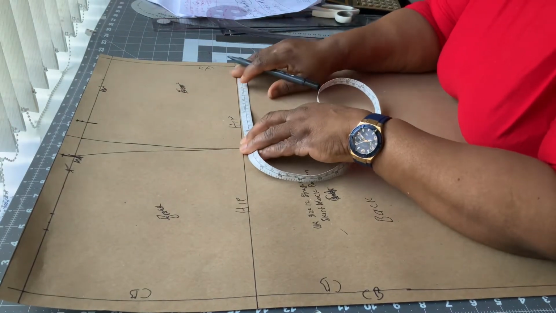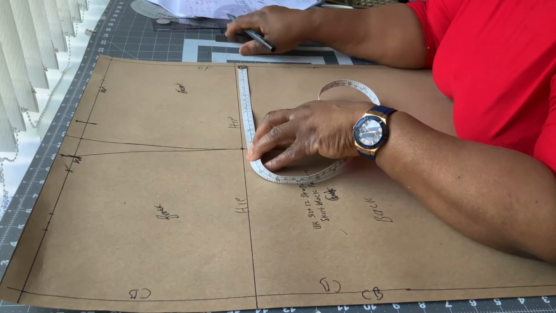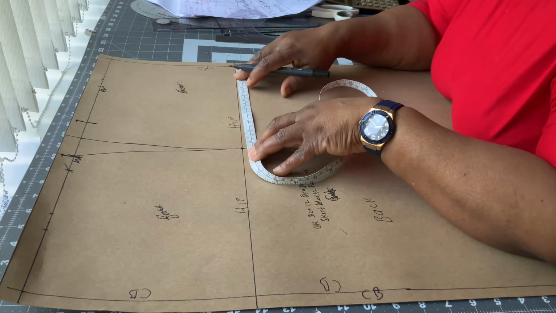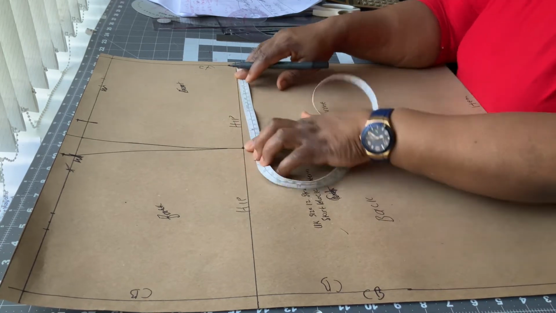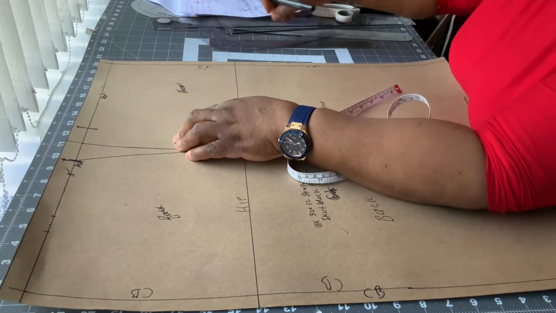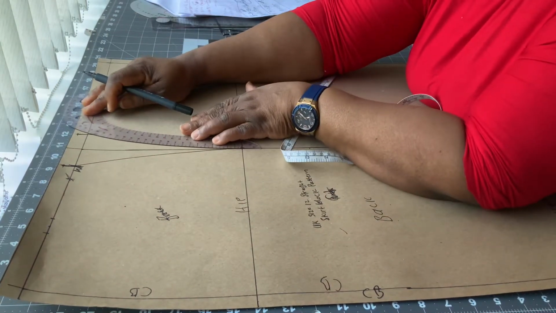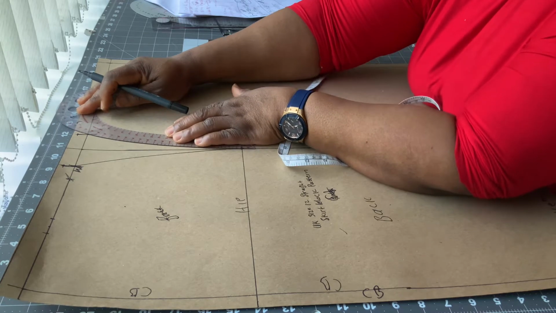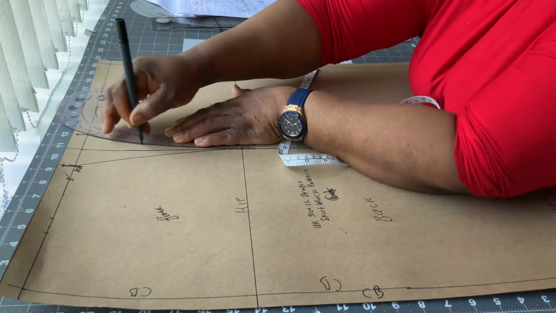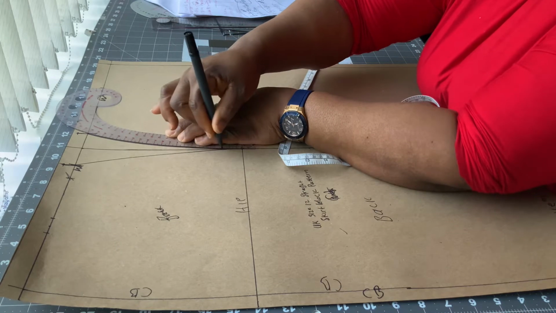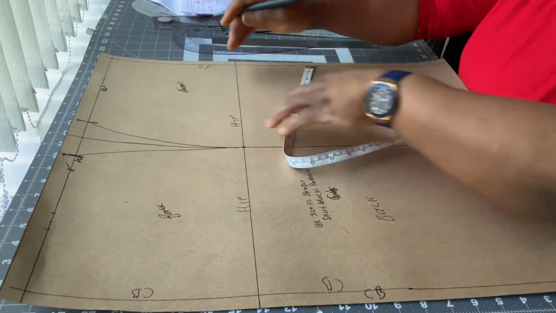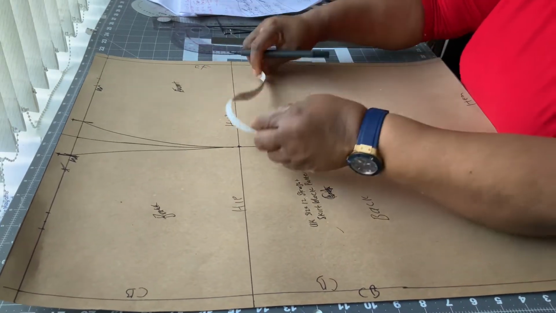And the hip measurement is 9.5, which stops here. Very simple and easy to draft. So this is the front.